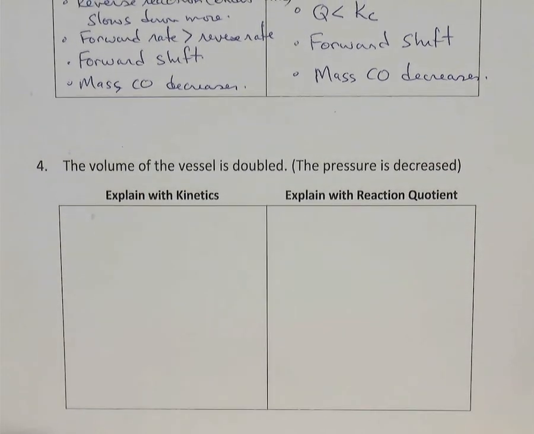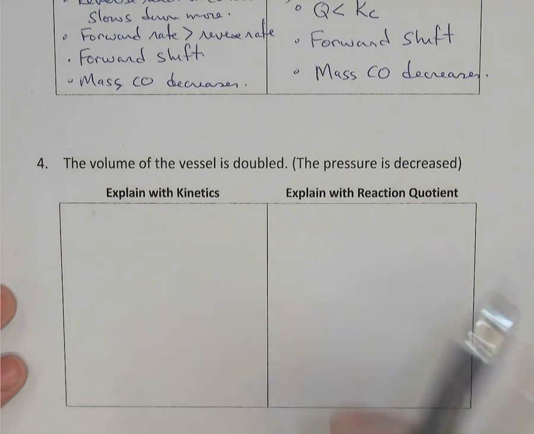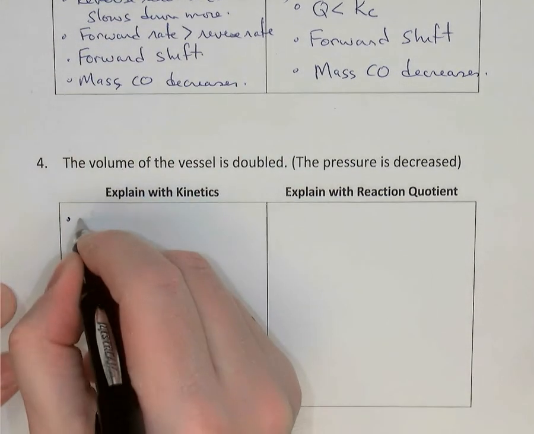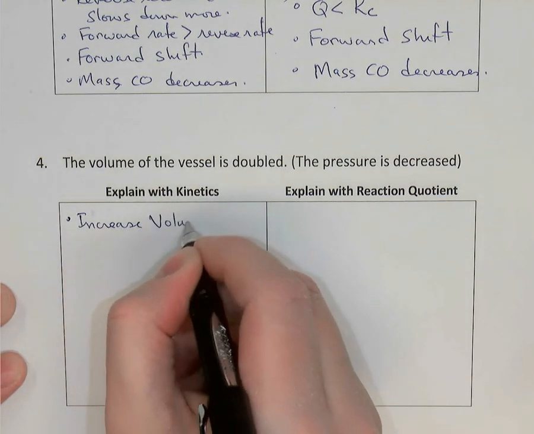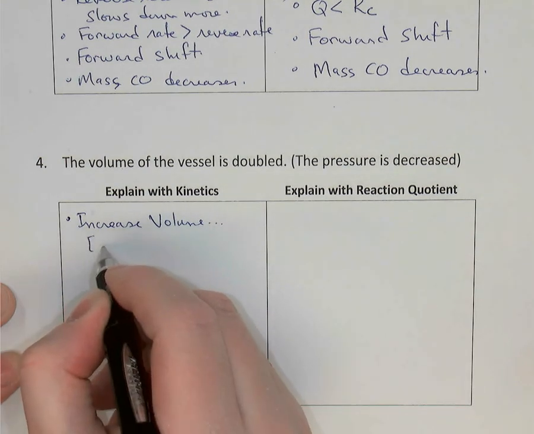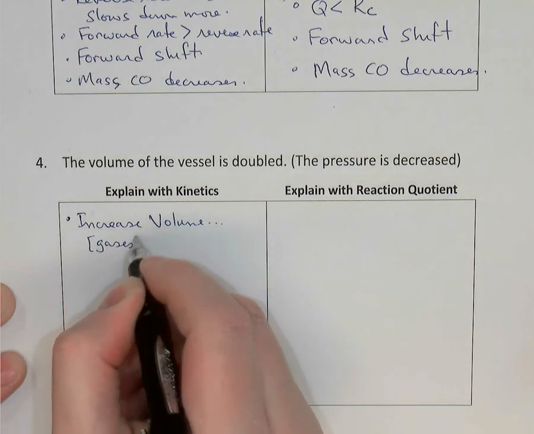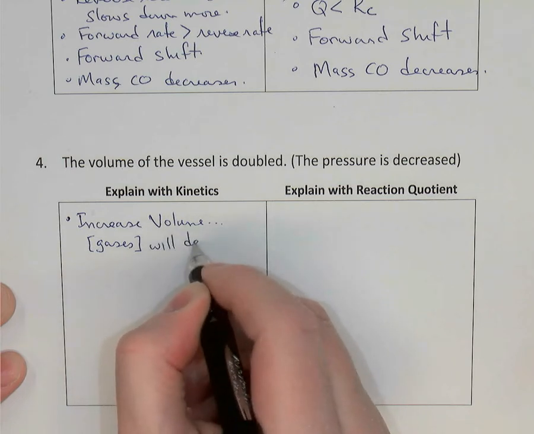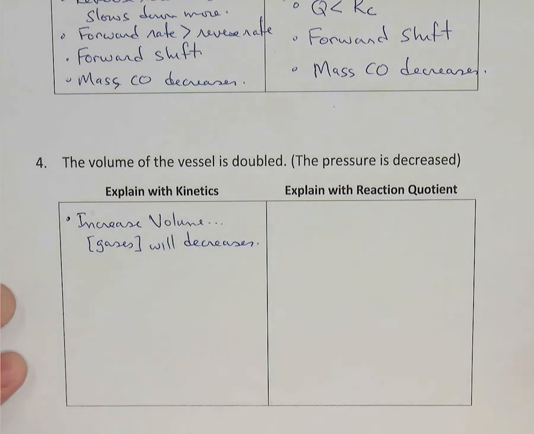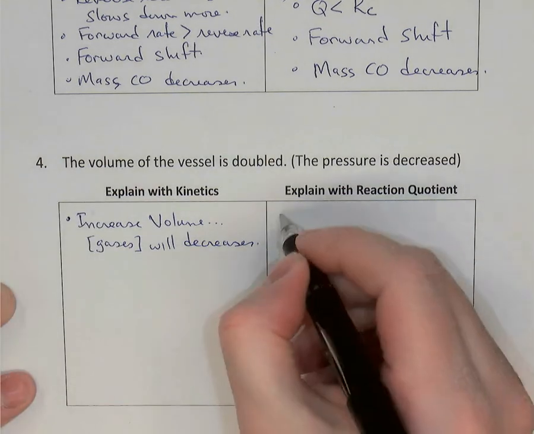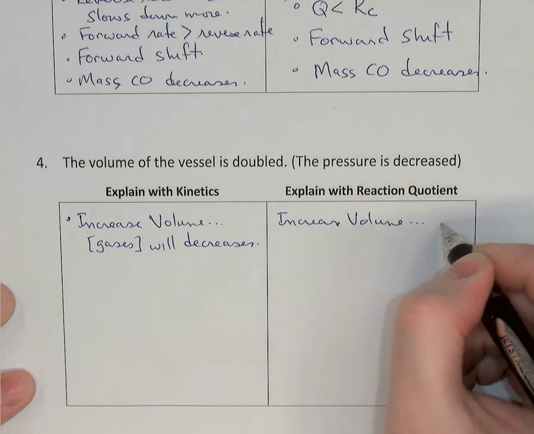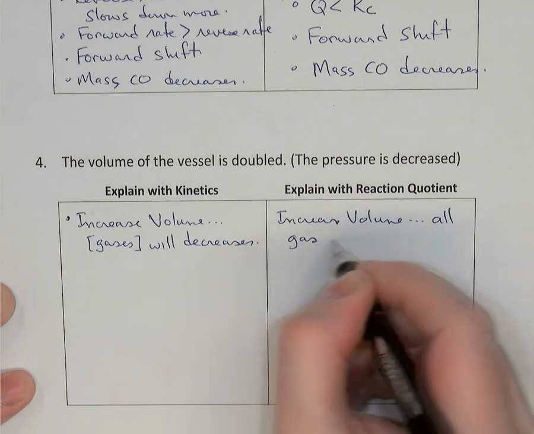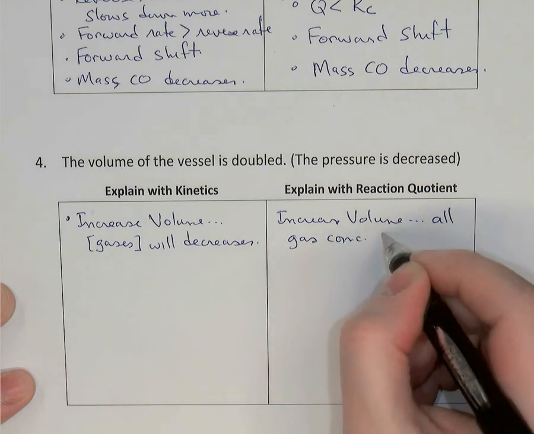The fourth stress, we are doubling the volume of the container. Doubling the volume, increasing the volume. So the first thing I'll note in both answers is that when you increase the volume, the concentrations of gases will decrease. Okay? Boyle's law from grade 11 chemistry. So increase volume, all of the gas concentrations decrease.